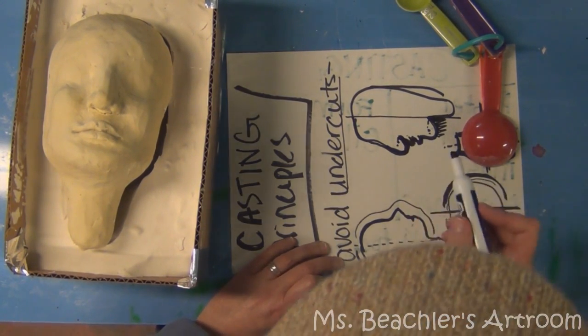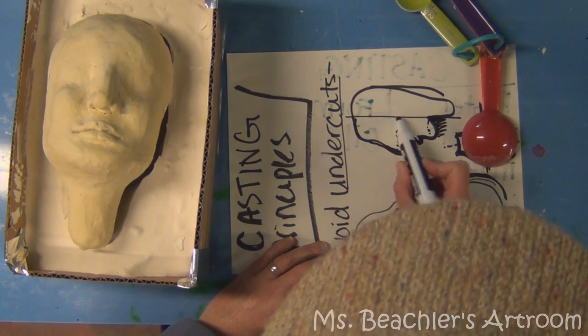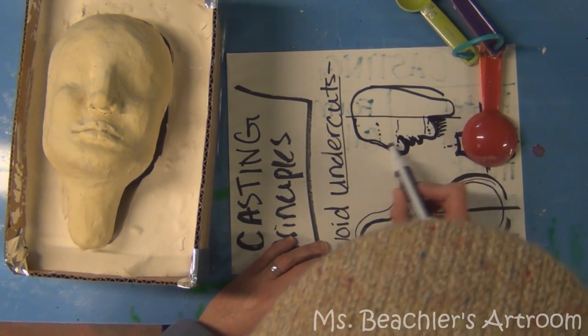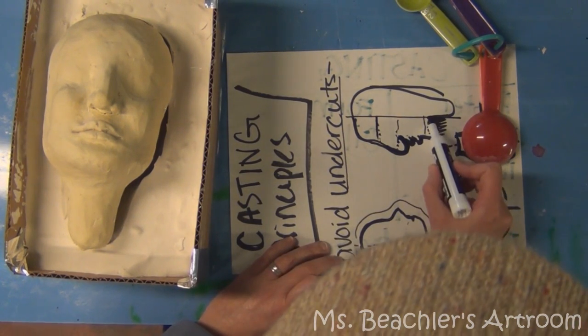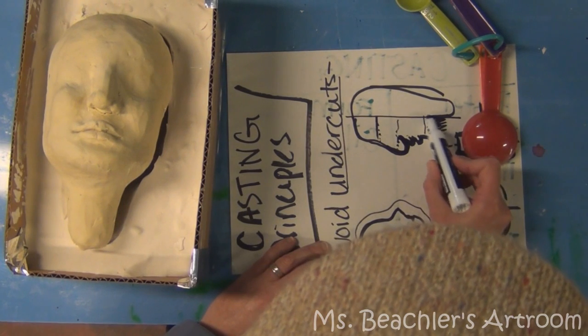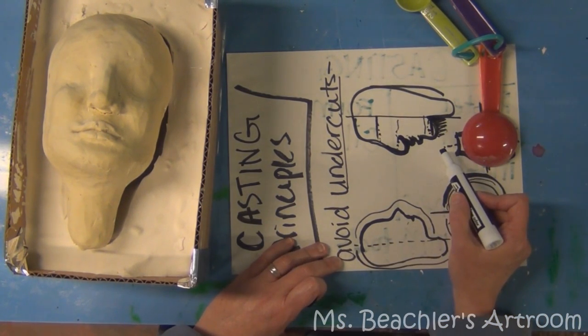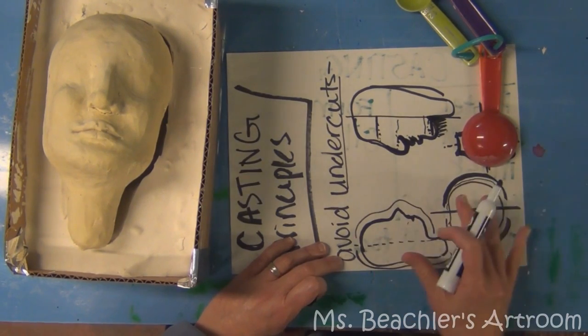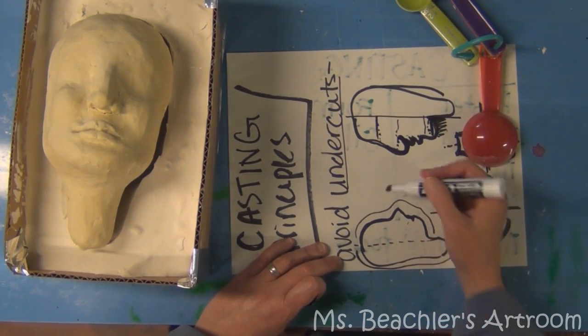So just try to envision how your actual casted form is going to come up straight out of the form. And if you see any area that, if it comes straight out, is going to be blocked by part of the cast or the mold, that is an undercut, and you don't want to do that.